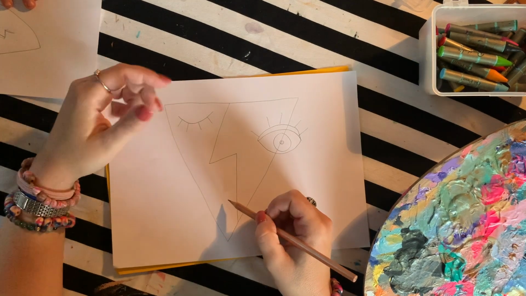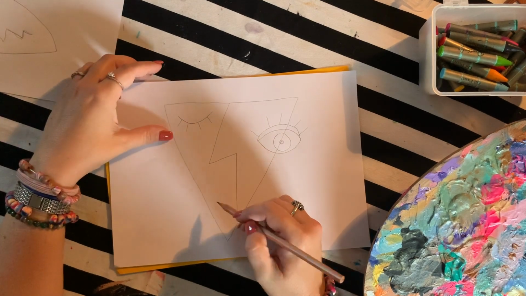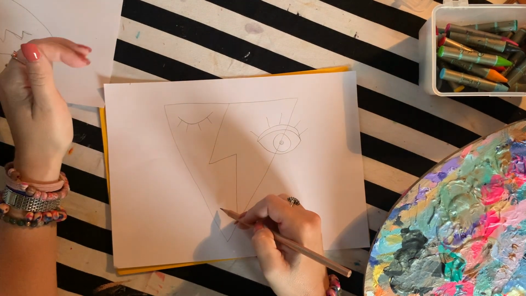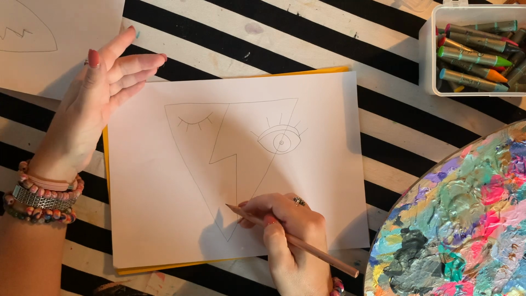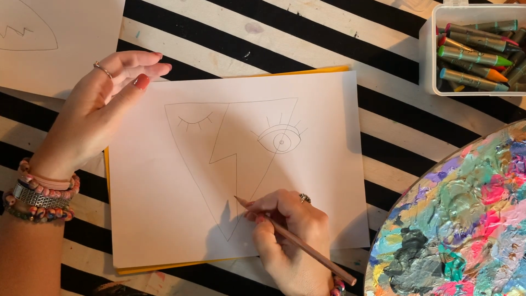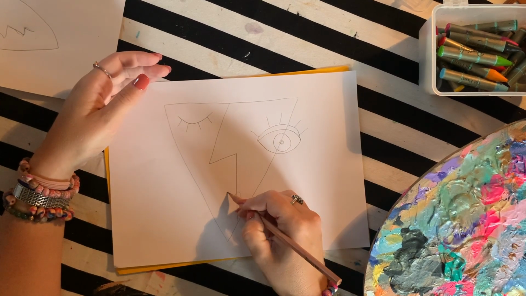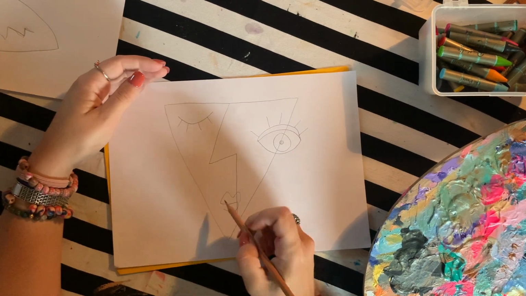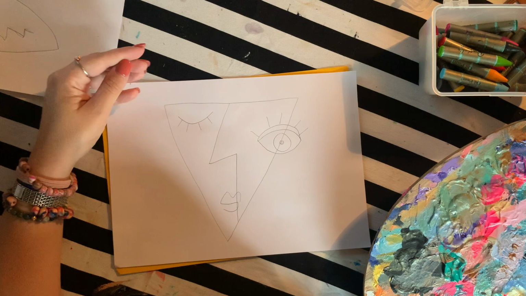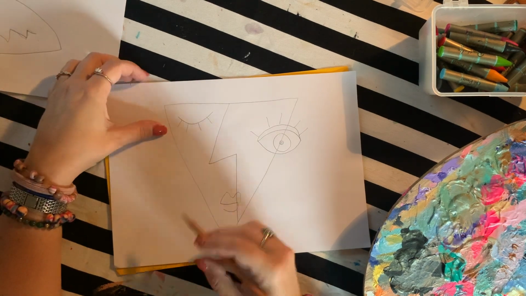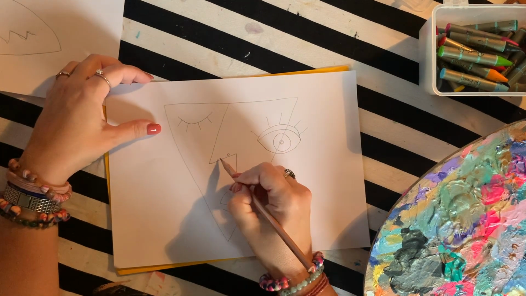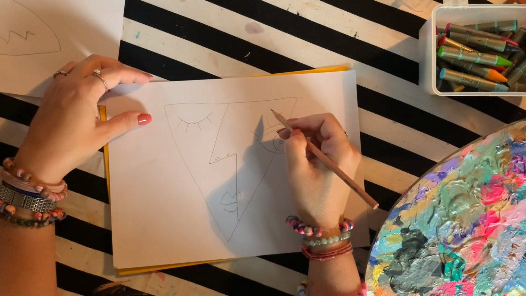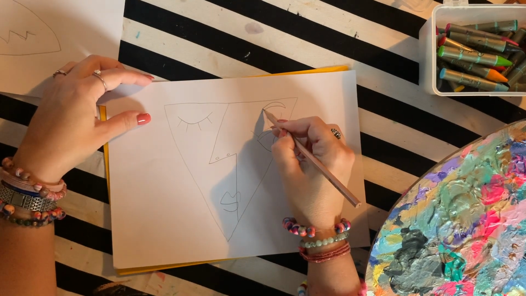Another thing we need is a mouth. Now you can choose to do whatever type of mouth you like. Again, you can put it wherever you want. Picasso did like to draw mouths that were kind of jazzy like that. You can just draw a line if you want to, but remember some other facial features like nostrils you can add. You can do some eyebrows if you want to.